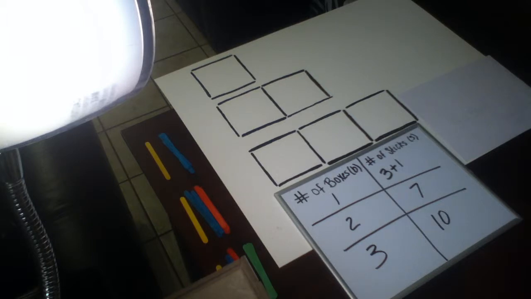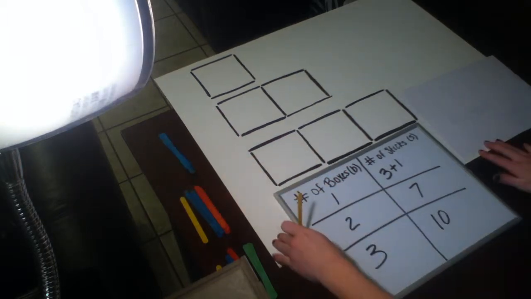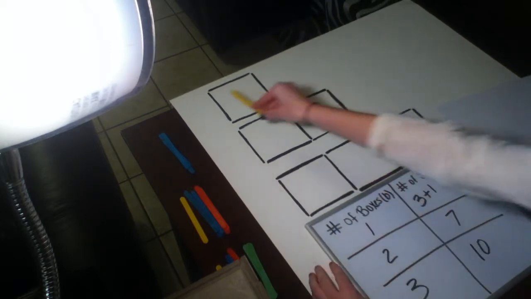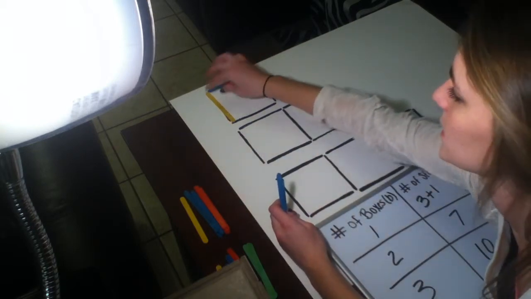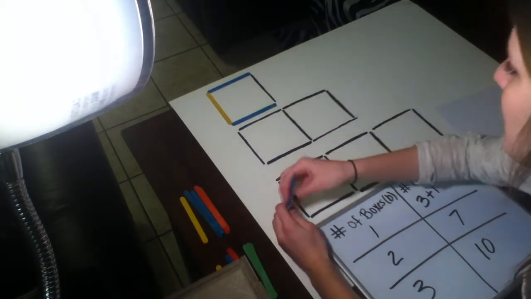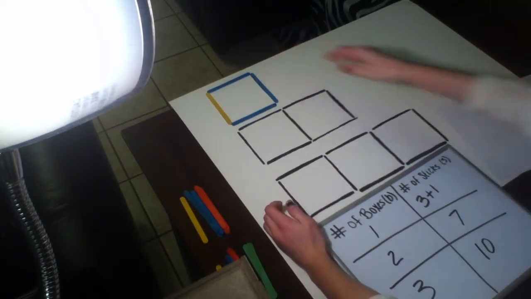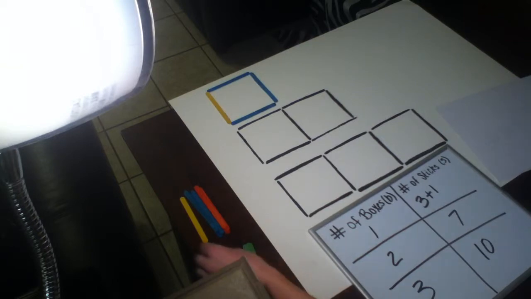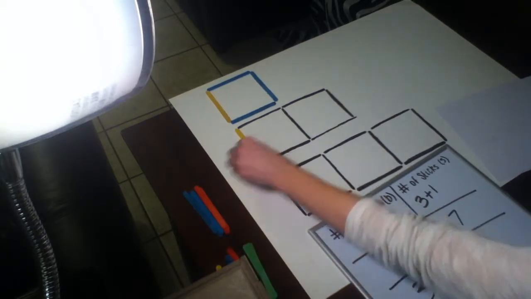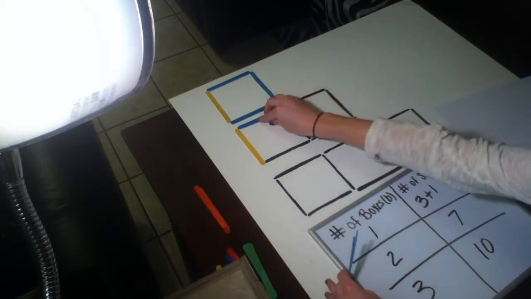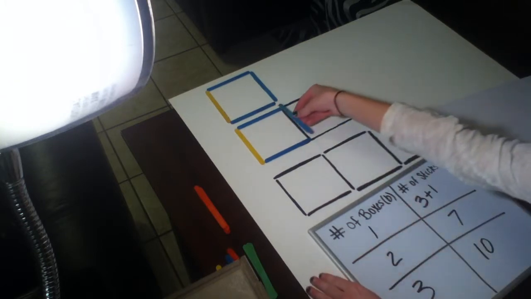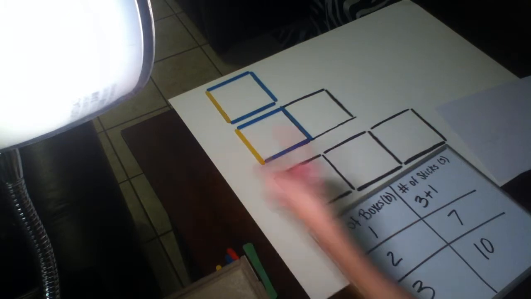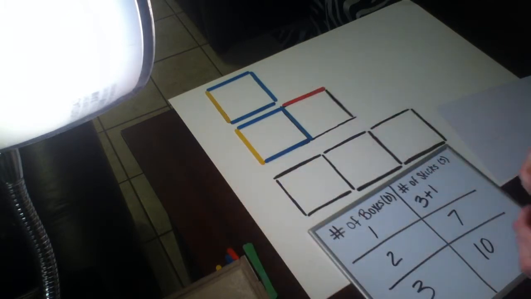Well, let's look at the first diagram. We see that there is 1 that's always there, and then there's 3 around it. I'm going to show you craft sticks to show how it's following the pattern using different colors. And then for the next one, we see that we have the same yellow. We also have the same 3 blues, but we're also adding 3 more. So we'll use red to show that we are adding 3 more.